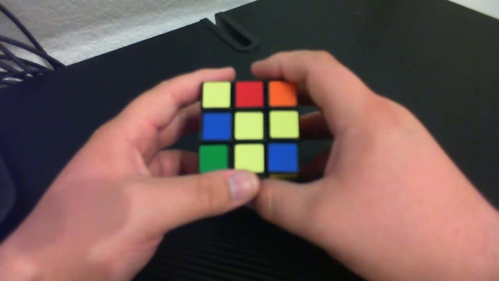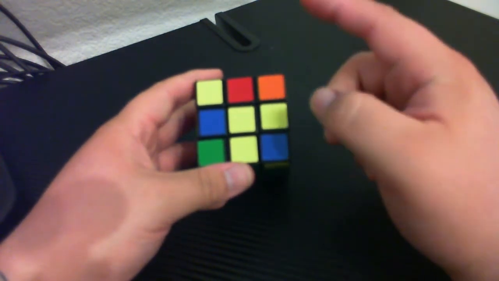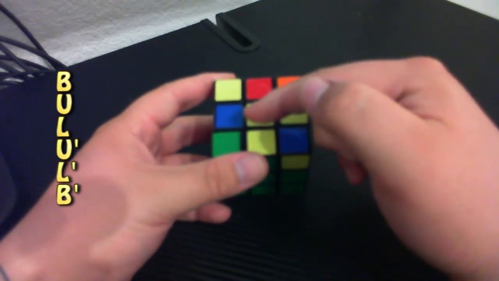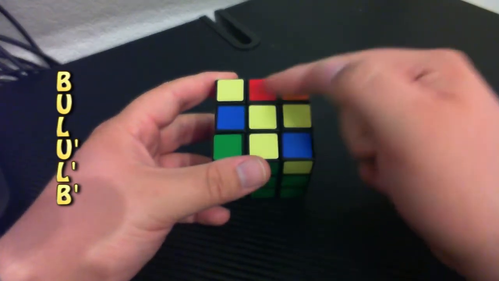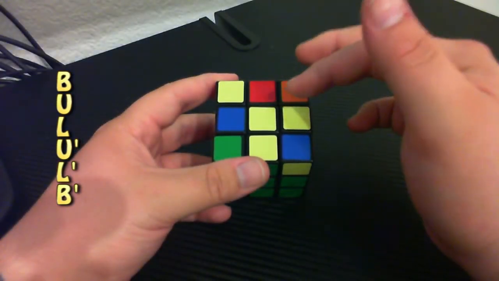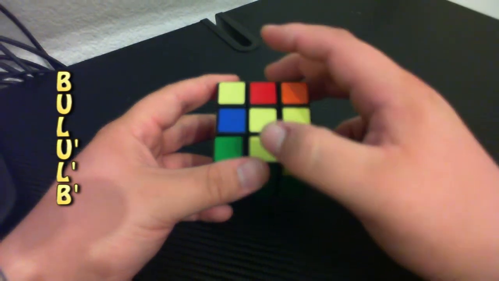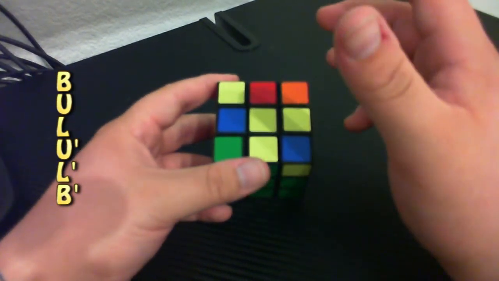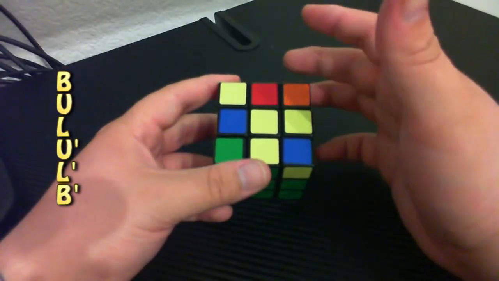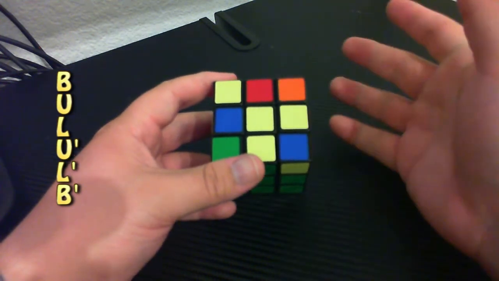One tip for memorizing this algorithm, for me anyways, is if I have the L, it's back, up, left, back. So B, U, L, U prime, L prime, B. The first three letters are B, U, L, which is three letters of the word bulb, like a light bulb. So that's how we remember it. That if it's like this, it's the bulb algorithm.